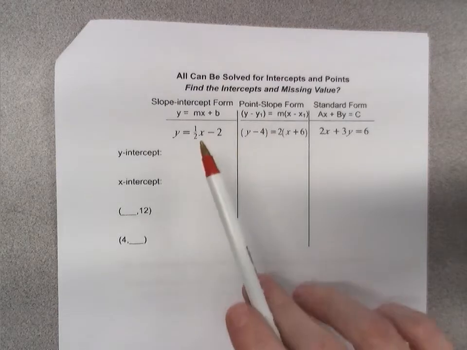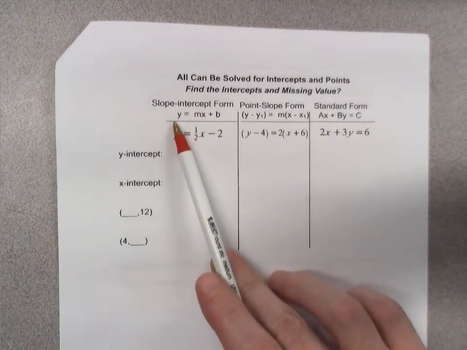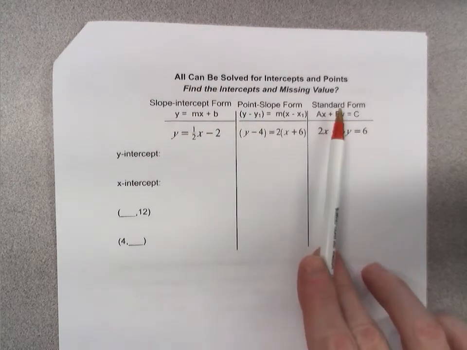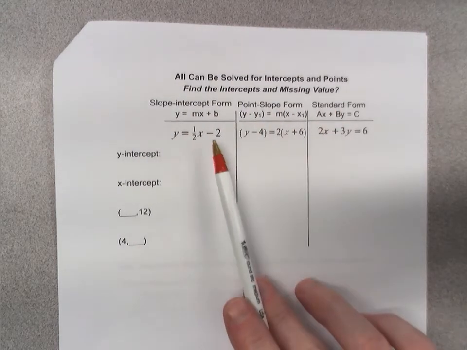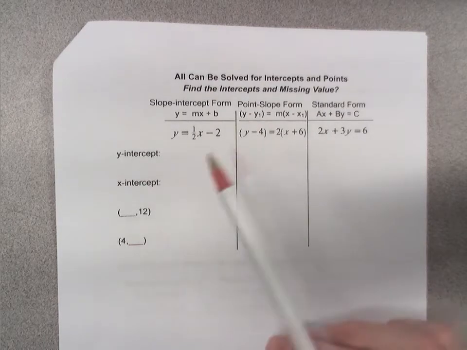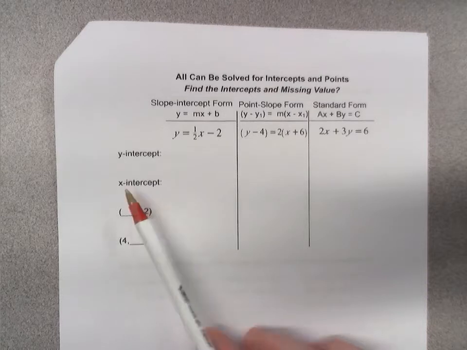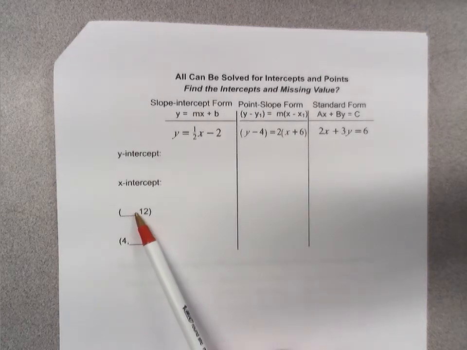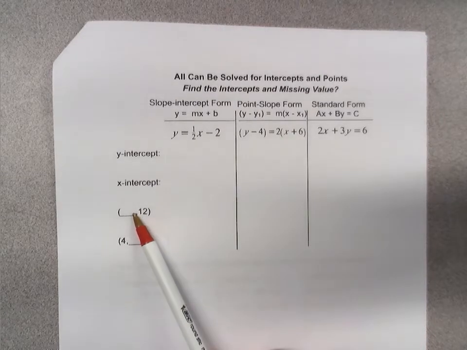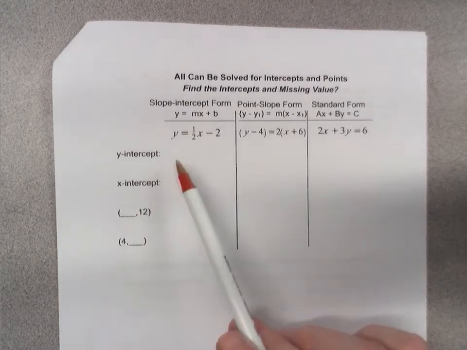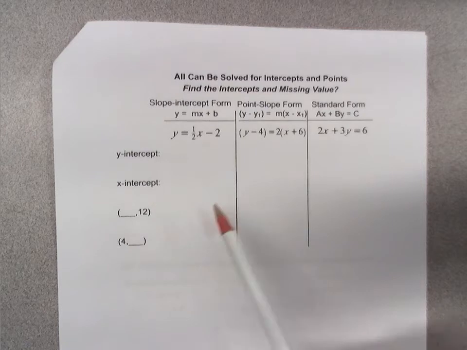Now we want to look at taking all of our forms, slope-intercept form, point-slope form, and standard form, and being able to use those forms to, for example, find the y-intercept, find the x-intercept, or find an x or a y value that's part of a coordinate. So let's look at the equations that we have.